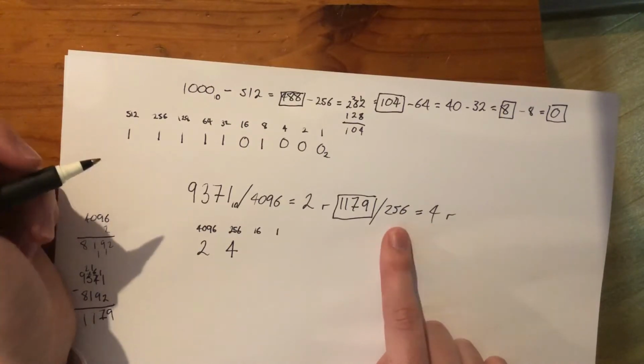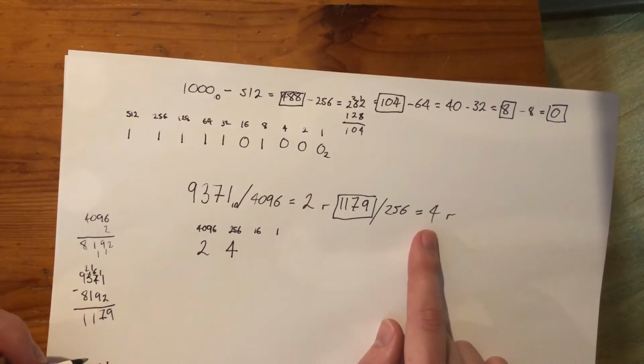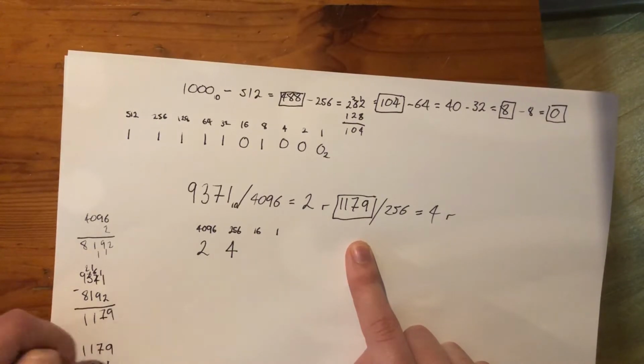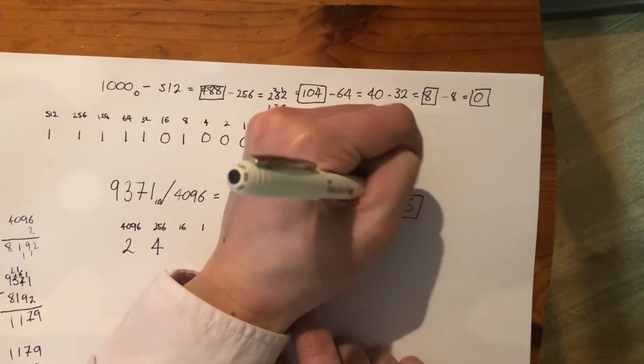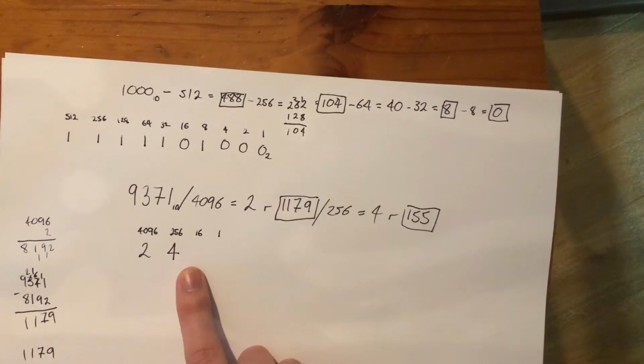I know that 4 times 256 is 1,024. You could use a calculator if you like. And then I'm going to subtract that from my original number to work out my remainder, which is 155. I can put that in there and square that to know that's the one I'm now looking at. I move along one place.